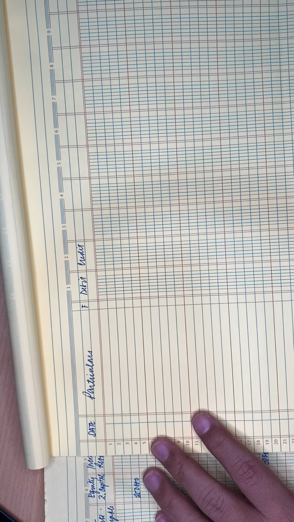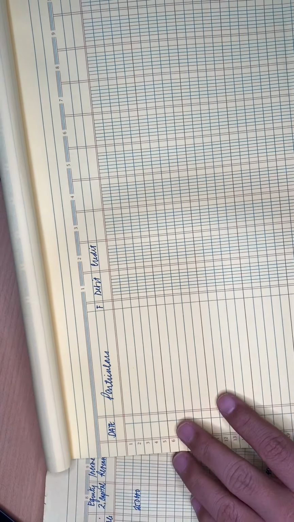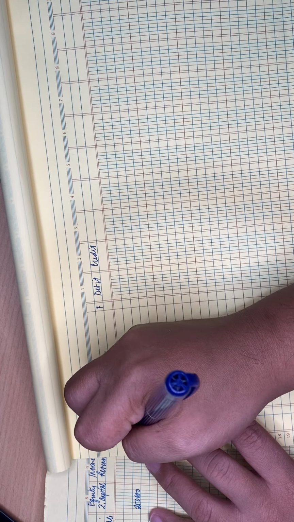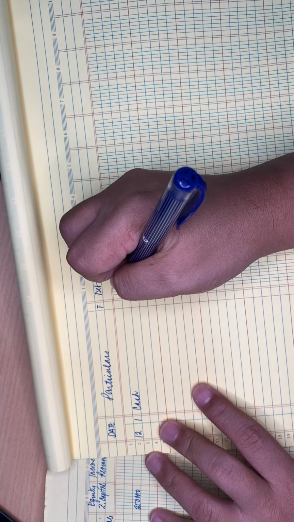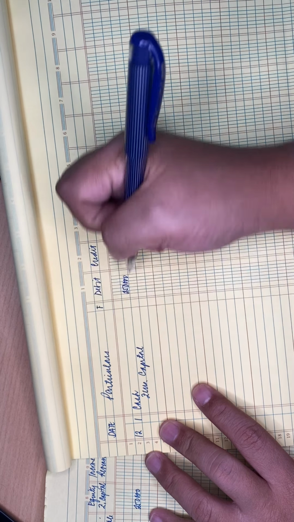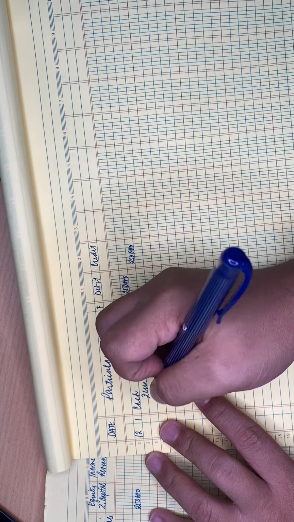So number one, Zeus invested 250,000. Again, there's an increase in asset cash. So therefore, debit cash for 250,000, date is December 1. And then credit Zeus capital for 250,000. And then we put a short description of the transaction, which would make this entry a complete entry. So we can say initial investment.